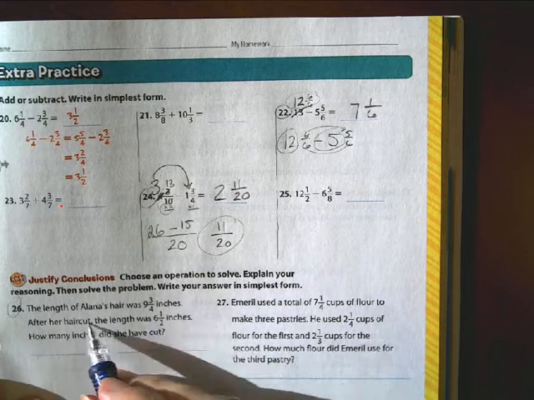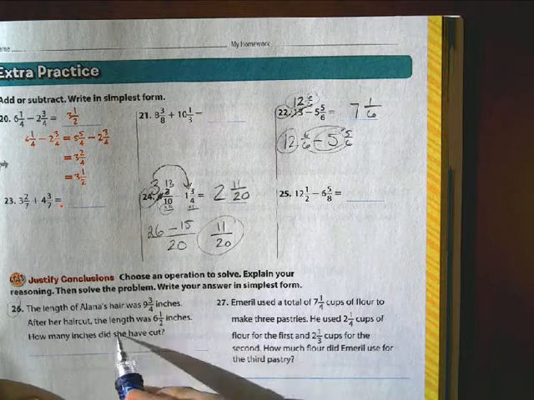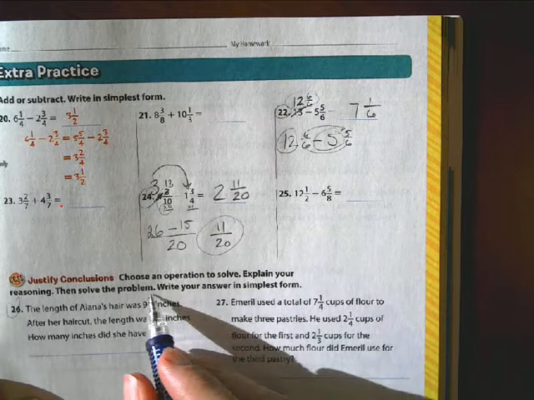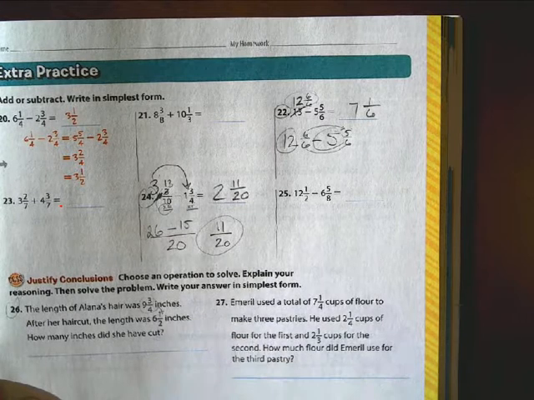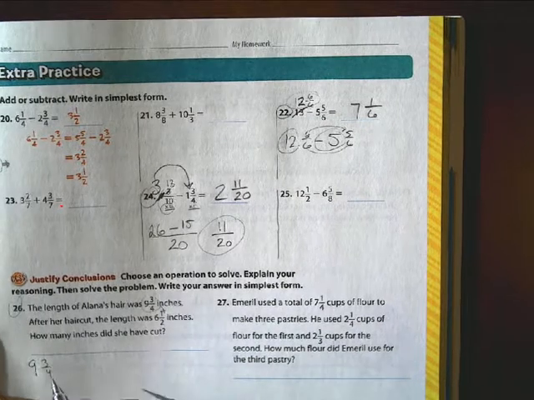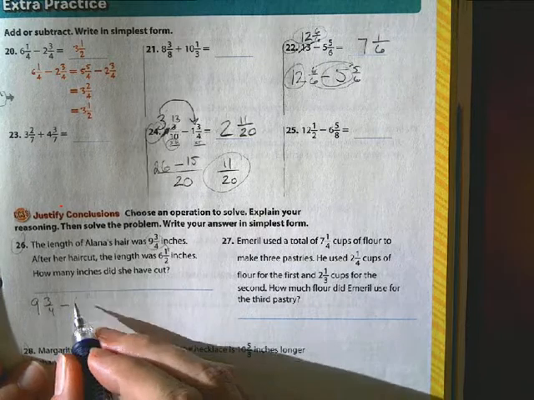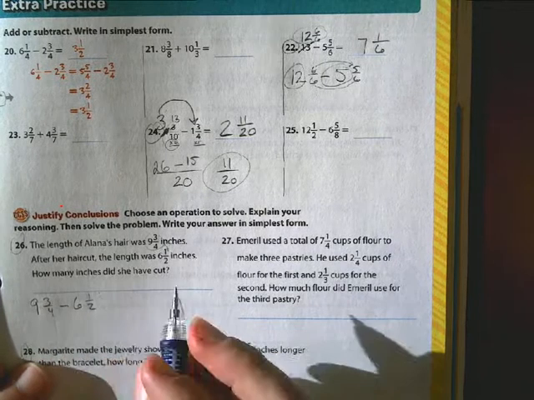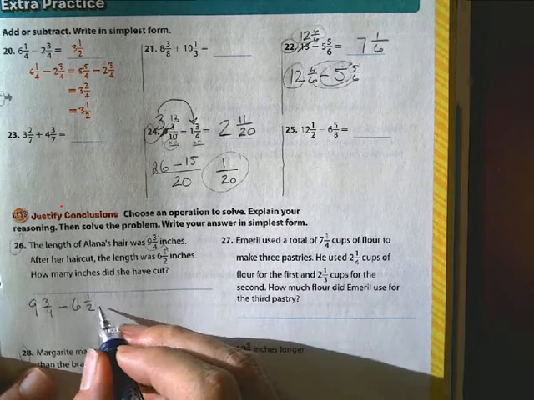Okay, number 26. The length of Alana's hair was 9 3/4 inches. After her haircut, the length was 6 1/2. How much was cut? So we had something, we took something away, and we're seeing what's left. So our problem is essentially 9 3/4 minus 6 1/2.